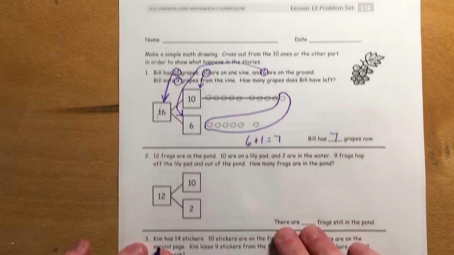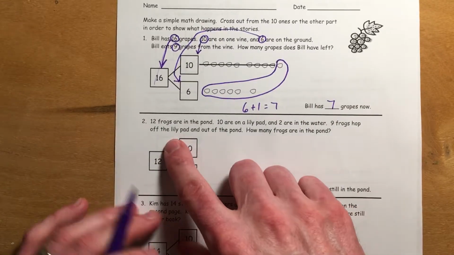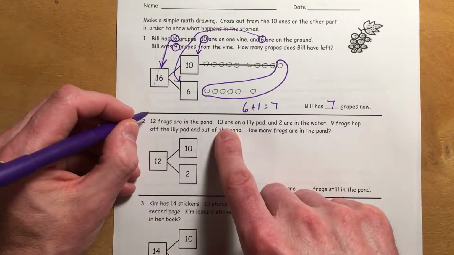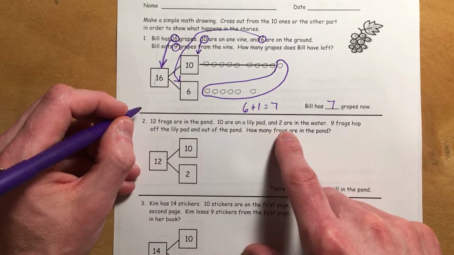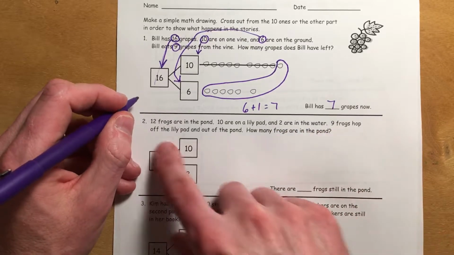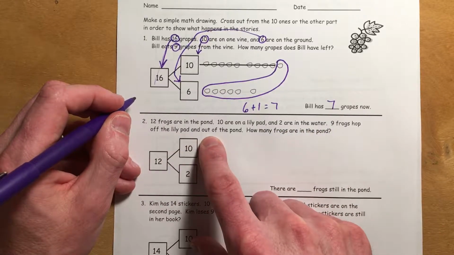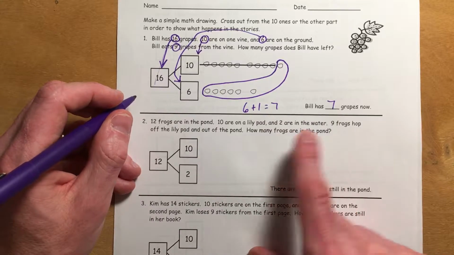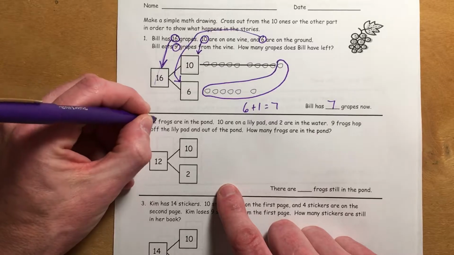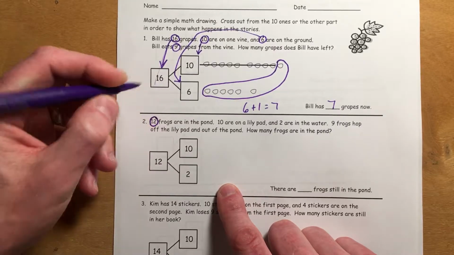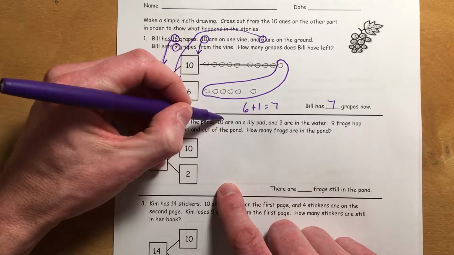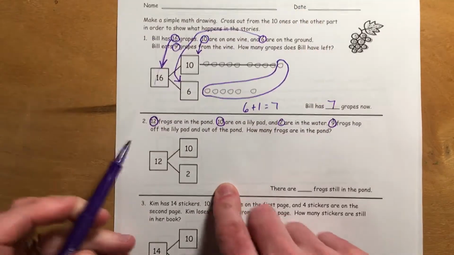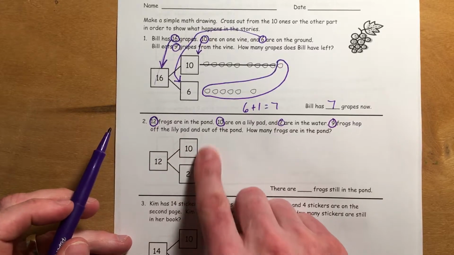Moving on to number 2, we have 12 frogs are in the pond, 10 are on a lily pad, and 2 are in the water. 9 frogs hop off the lily pad and out of the pond. How many frogs are in the pond? Okay, so once again, what we want to do is we want to come in here, we want to circle our numbers, and then we want to do our math drawing.